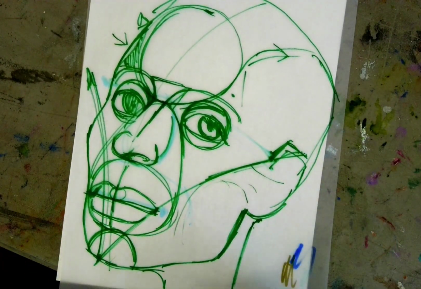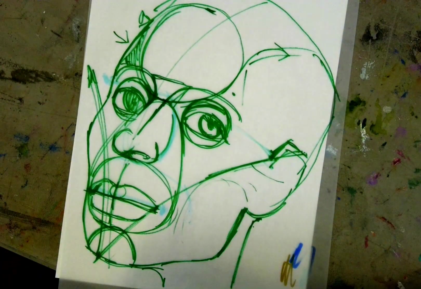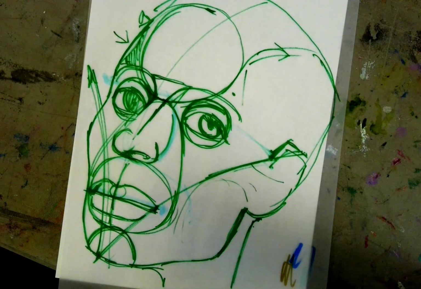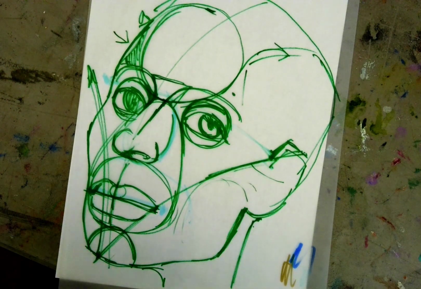There are some little proportional issues here, obviously. The lips are too low. I think that's kind of my mistake. I was using the teeth as a landmark. I should have been more conscientious of the proportions of the lips and just kept it relative to that.